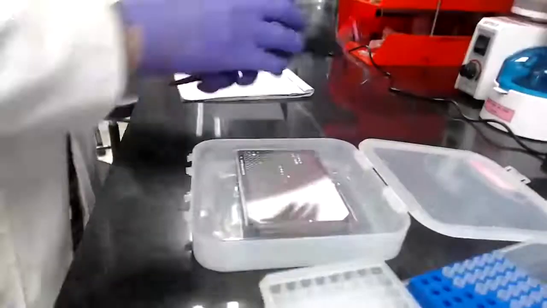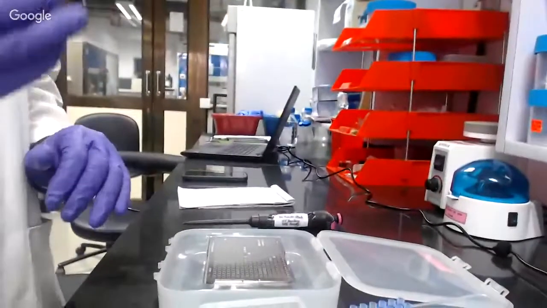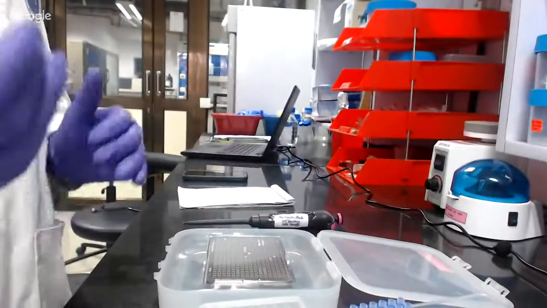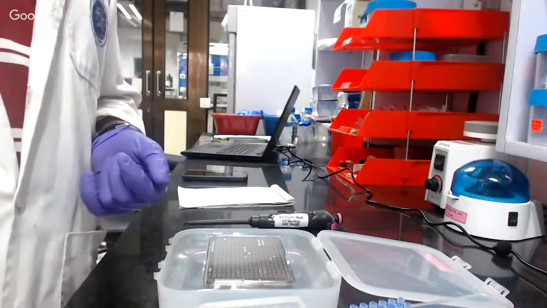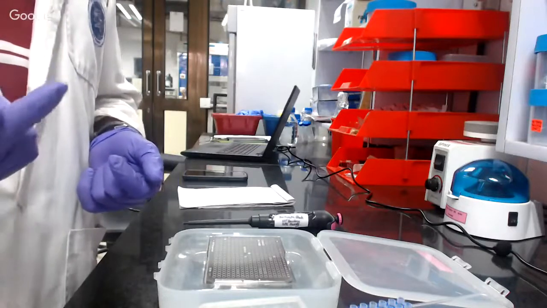Now we have spotted only one sample. Now we have to wait for 10 to 15 minutes, and once the samples get dry, then we'll put it in our instrument, MALDI TOF, and then we can do the analysis.